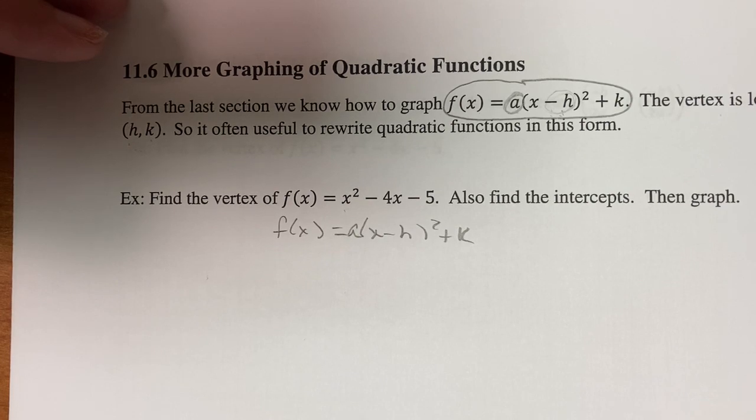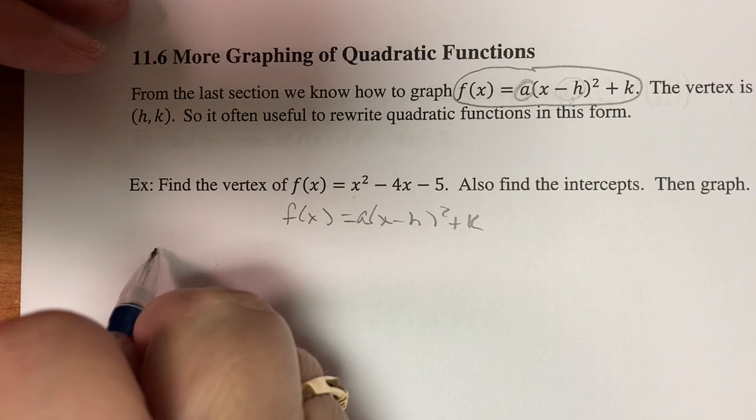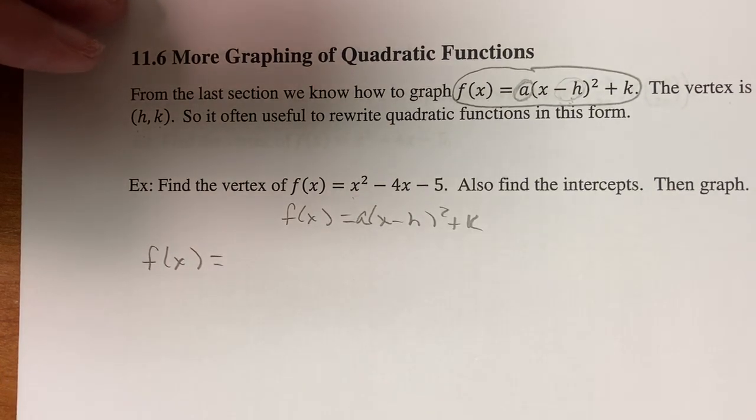Okay, so here we go. What I would do as I watch this is I wouldn't write it down the first time. I would just watch me do it, and then I would replay it and write it down. And I would probably do that for the first couple of examples here.